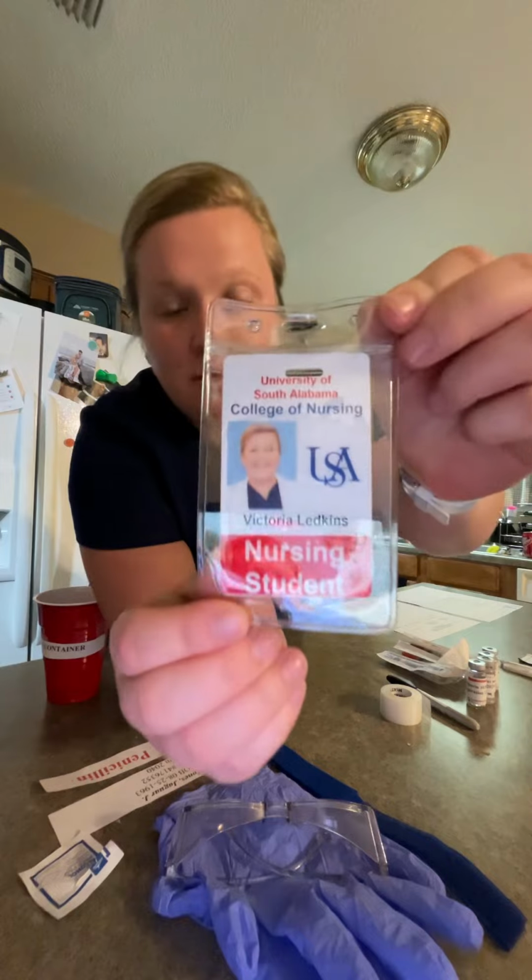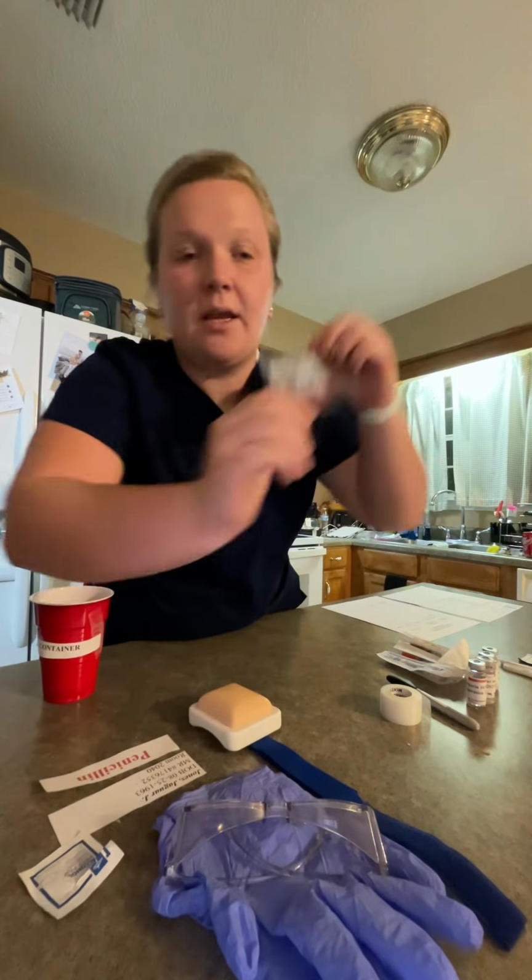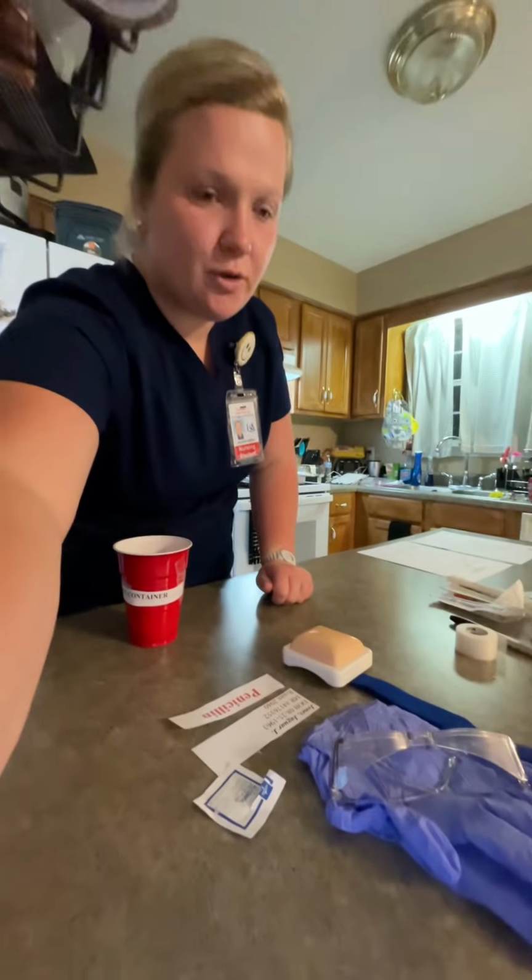Here's my badge, and I'm going to do a room scan. I'm going to grab my iPad to do a room scan. Sorry, I'm working with limited space, but here's my resources, just all the supplies I need. Now I'm going to start my video.